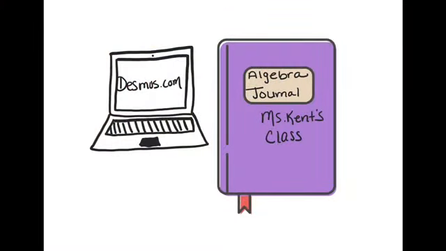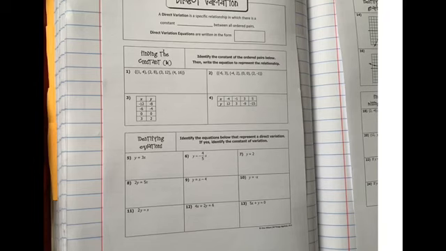All right, guys, we're getting ready to start our lesson. We're going to be working with direct variation. So I'm going to need you to get your journals out, and you're also going to need Desmos.com. So look at direct variation.